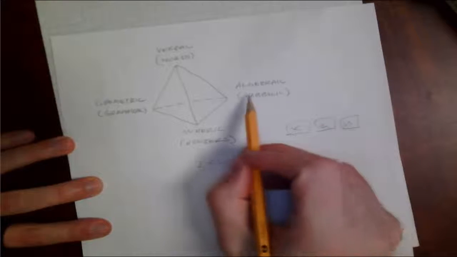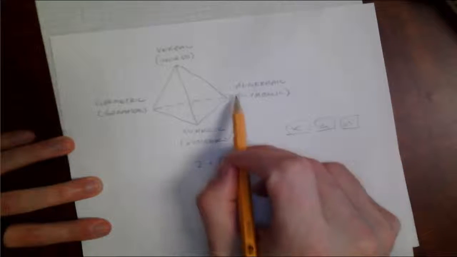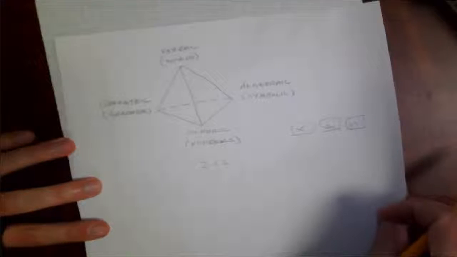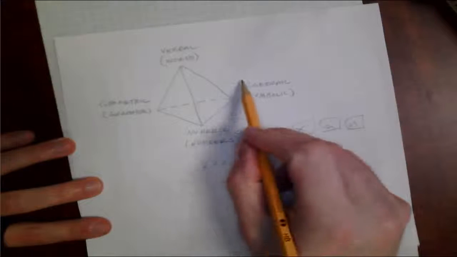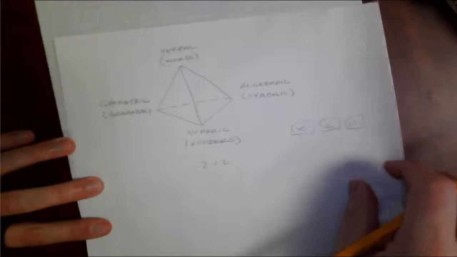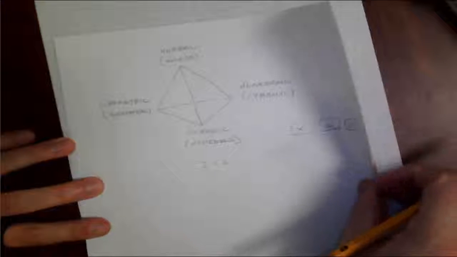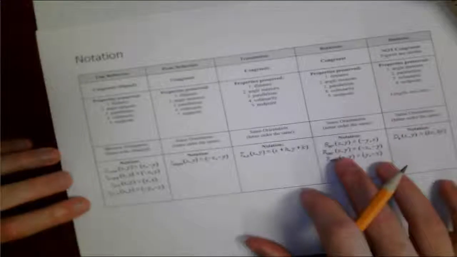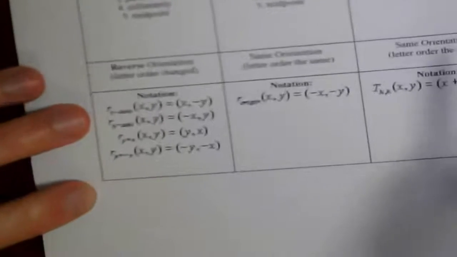But I want to also look at the algebraic because it is useful in some fields to be able to represent these in a symbolic form so that you can shorthand write exactly what it is that you're doing. So I have a little sheet here that summarizes it.